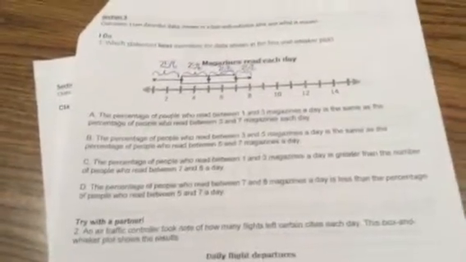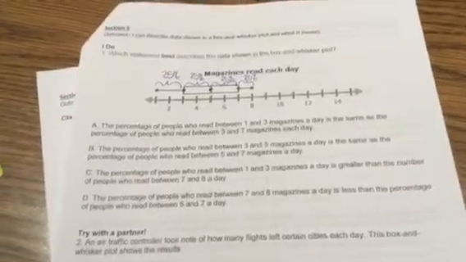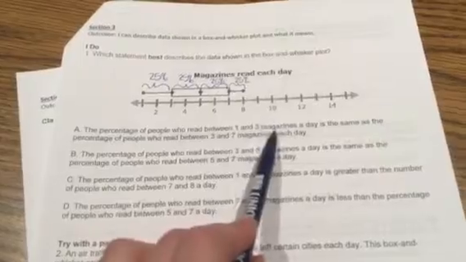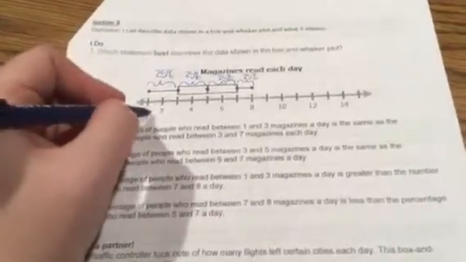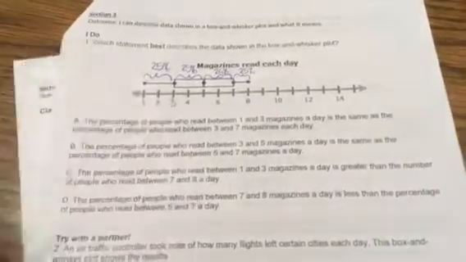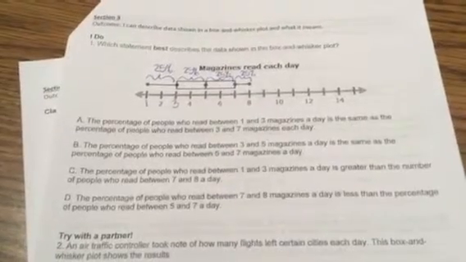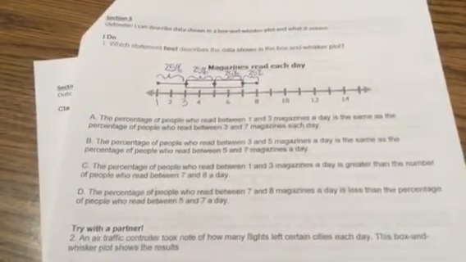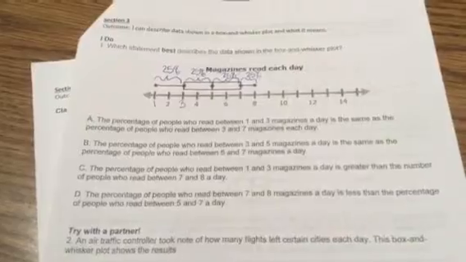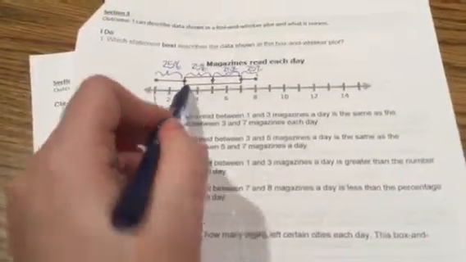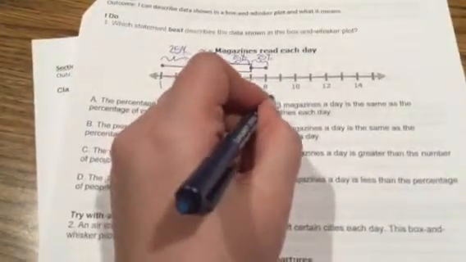Now that I've annotated this, I'm going to evaluate my answer choices. Let's see. A says that the percentage of people who read between 1 and 3 magazines, that would be here between 1 and 3 because this is counting by ones, is the same as the percentage of people who read between 3 and 7. Well, between 1 and 3, I see that that's 25% of people. So I'm going to annotate 25% right here and underline 1 and 3.